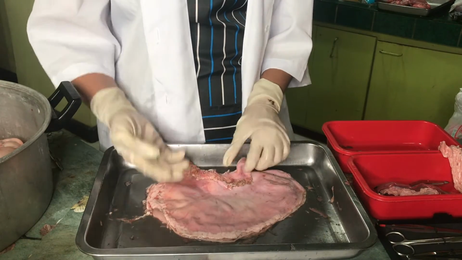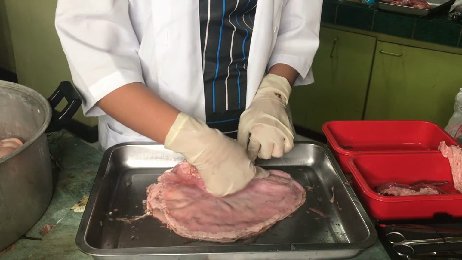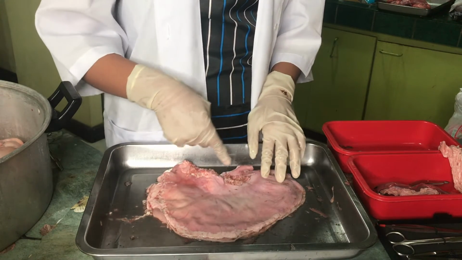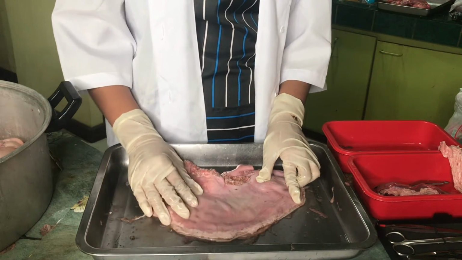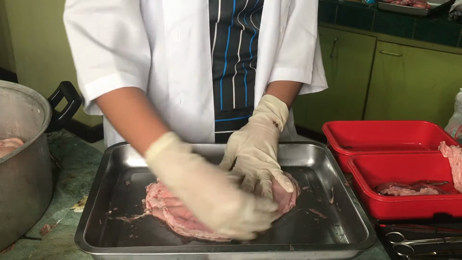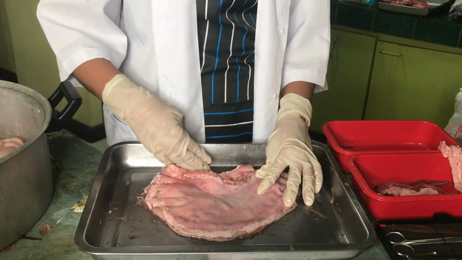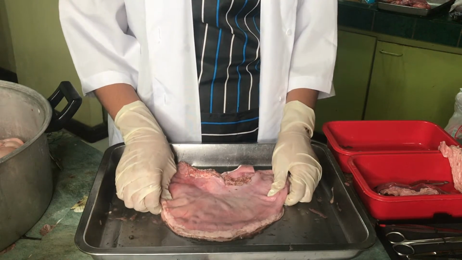And now let's review the parts of the stomach. So the first thing here is the cardia. Second is the fundus, the body of the stomach, and the pyloric region, the greater curvature, and the lesser curvature. So that's the end of the stomach dissection.